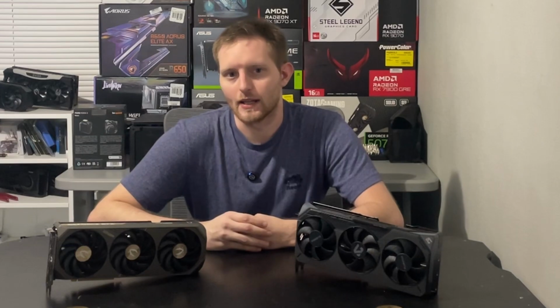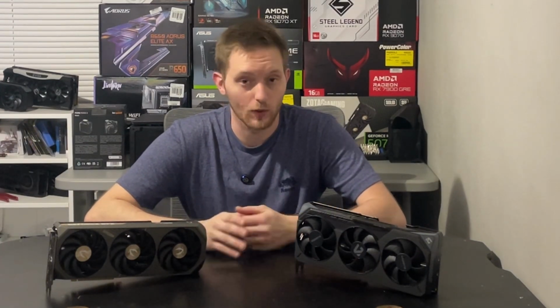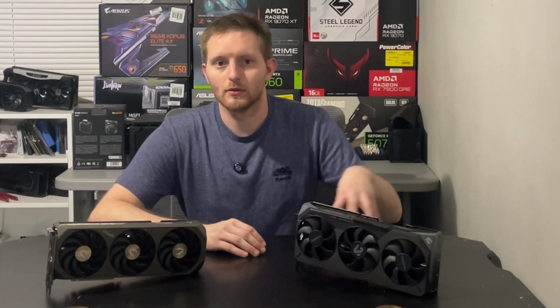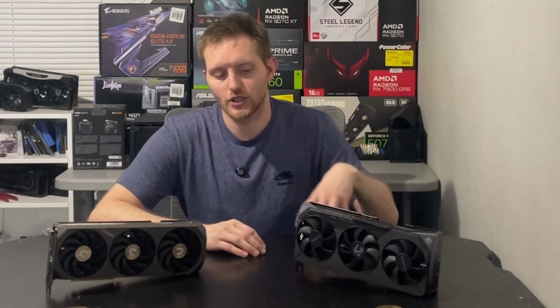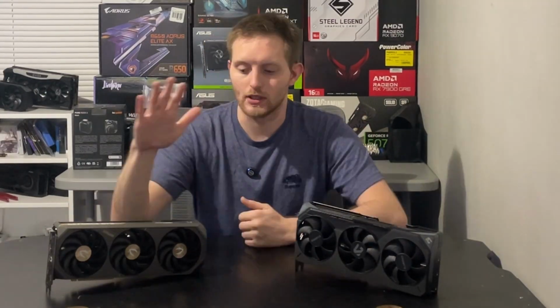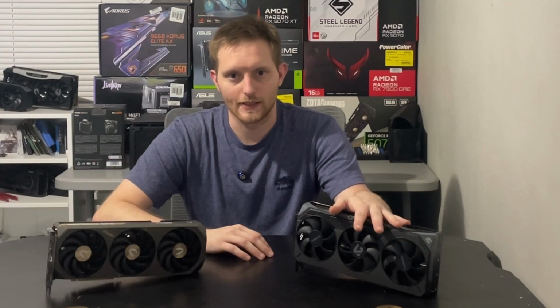We tested at 1080p low settings on all the games, 1440p low settings on all the games, and 4K low settings in all the games, trying to put as much load on the CPUs as we possibly could by pushing the most frame rate we possibly could. The graphics cards we used were the RTX 5070 Ti and the Radeon RX 9070 XT.